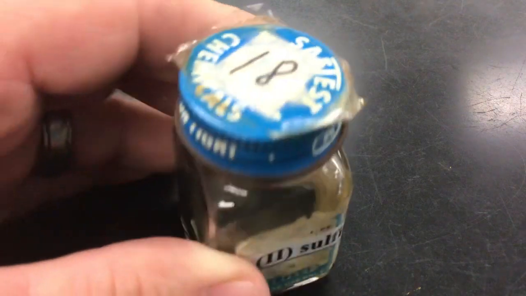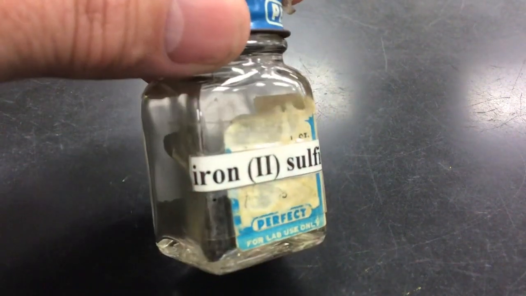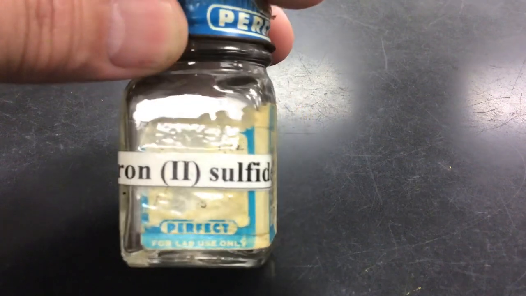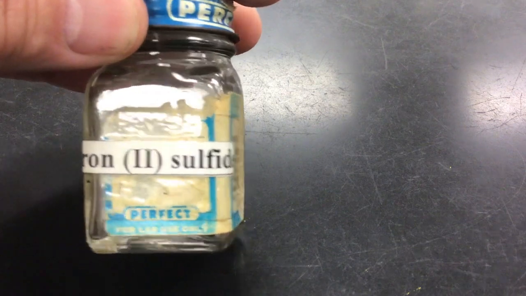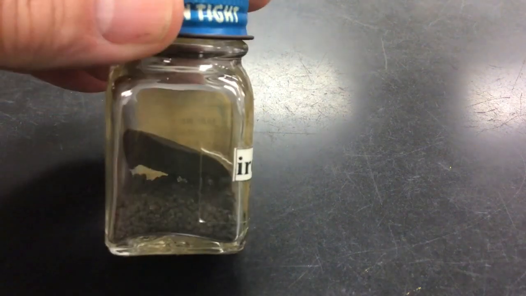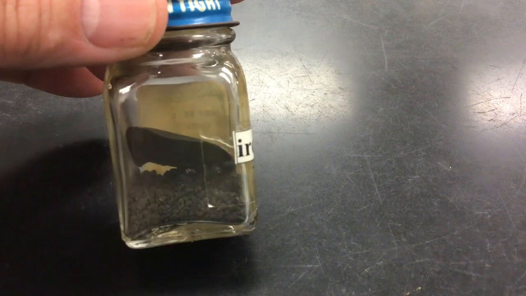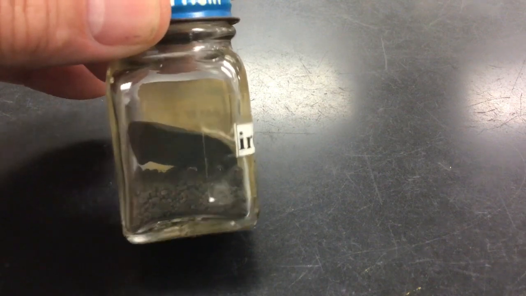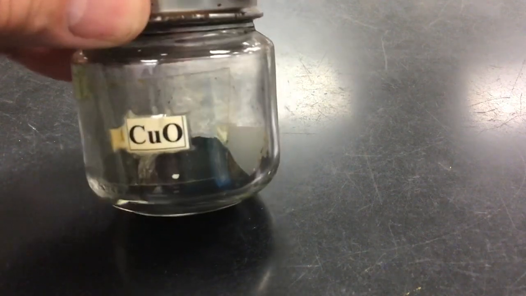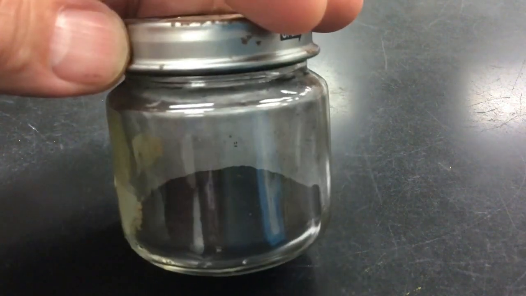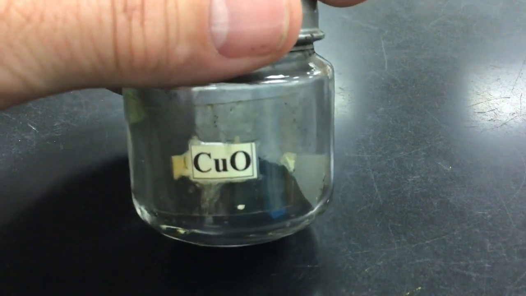Getting to number 18, one of these old school vials. 18 has the name iron 2 sulfide. So that's iron, Roman numeral 2 sulfide. Look at iron 2 sulfide, it is a black solid like that. Number 19 is CuO, kind of a black powder here, CuO.